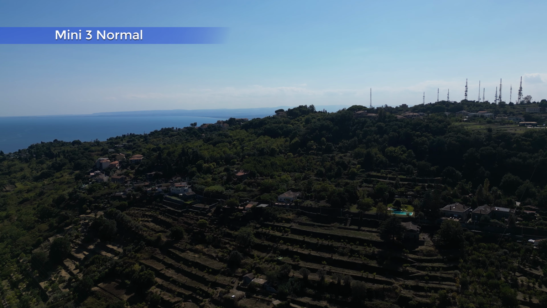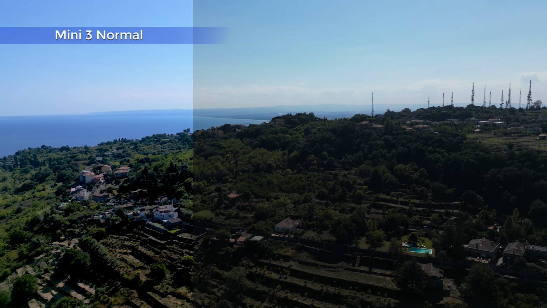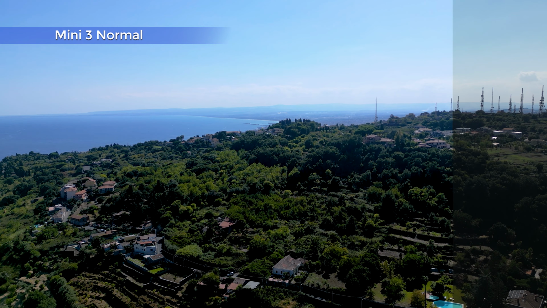There is a tendency toward a yellowish tone, so we move the temperature towards the blue. The dynamic range is not as extended as in the other two models, and at times the shadows are a bit too dark.